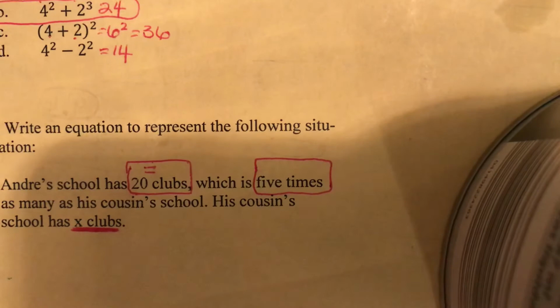Makes me think of golf clubs, but it's not. It's like beta club, chess club, art club.